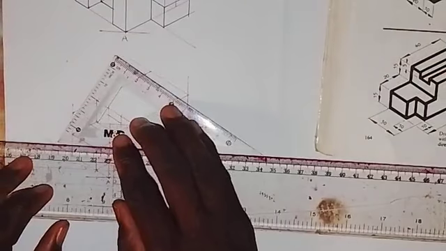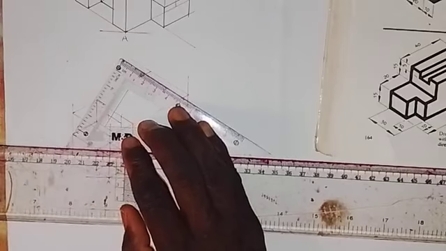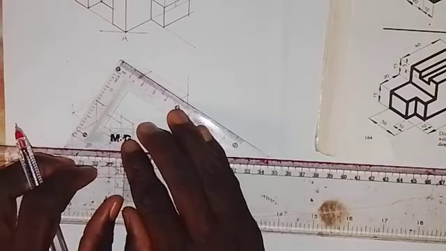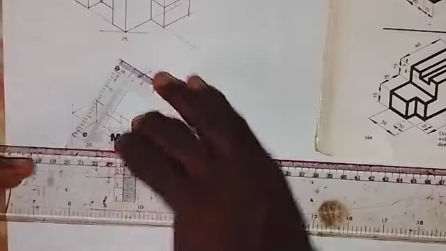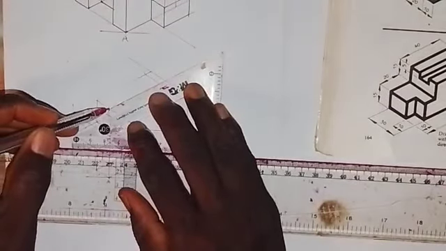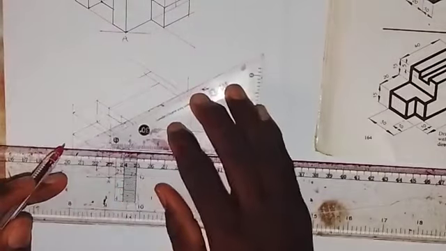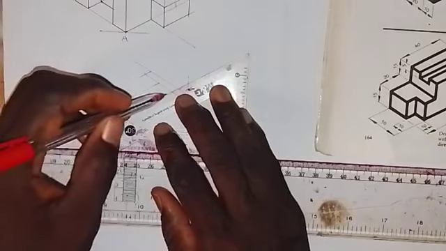So draw the line down like this. Okay, then I will now transfer this point. So this point here, we transfer it to touch this line, and then we transfer this point to touch this line here like this. Okay, we have this.